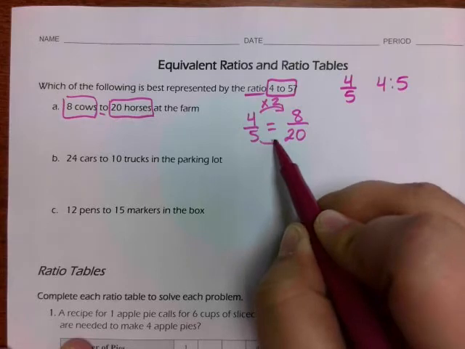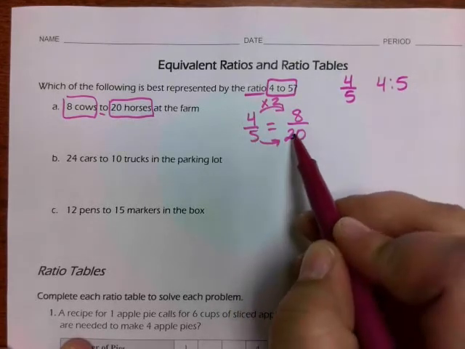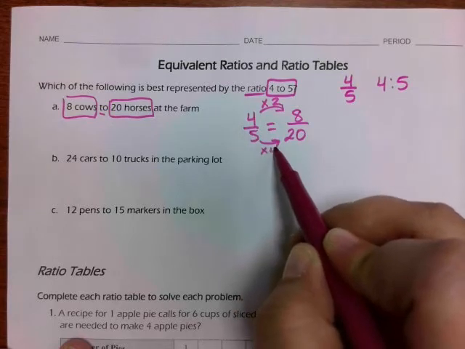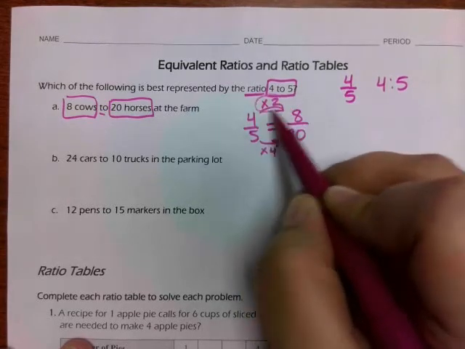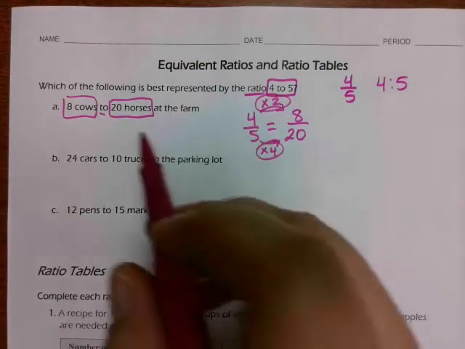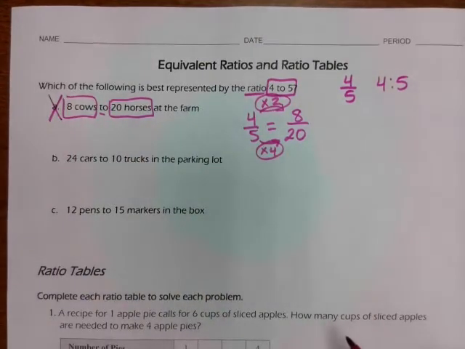And I'm going to look for a relationship down here as well. Again, it increased, so I know I'm multiplying. But this time, 5 times 4 will get me to 20. So because I did not multiply by that same factor, these ratios are not equivalent. So I know it's not going to be 8.